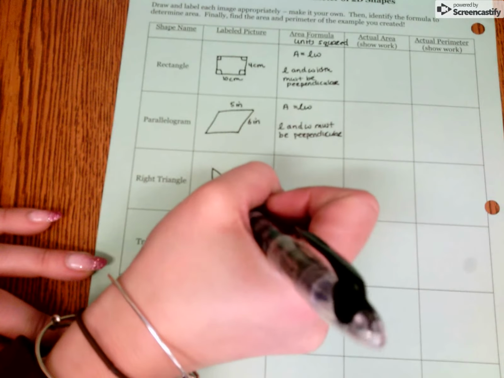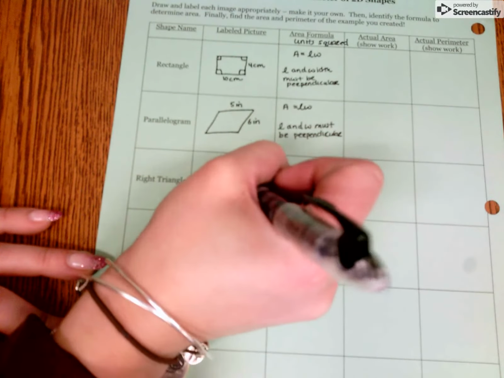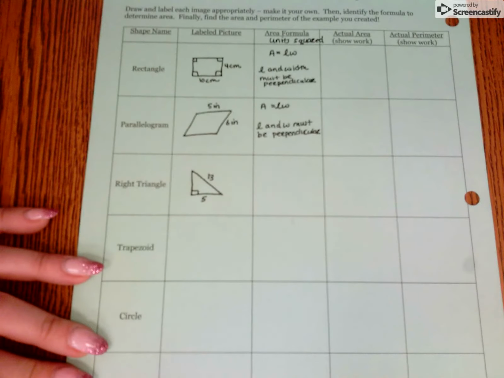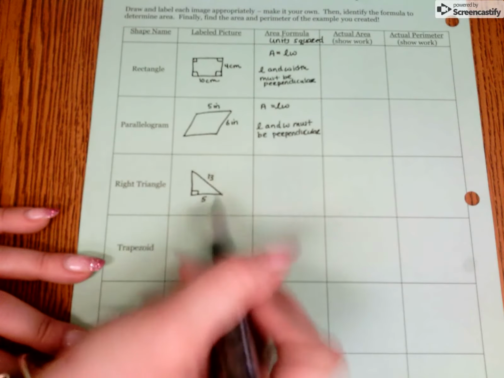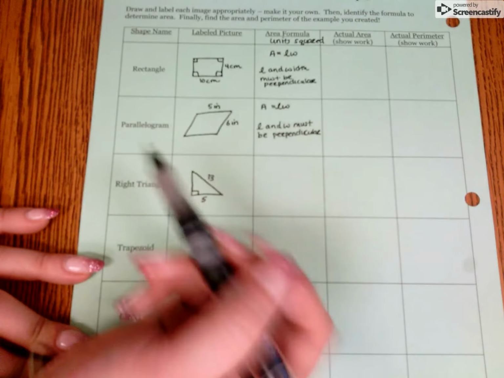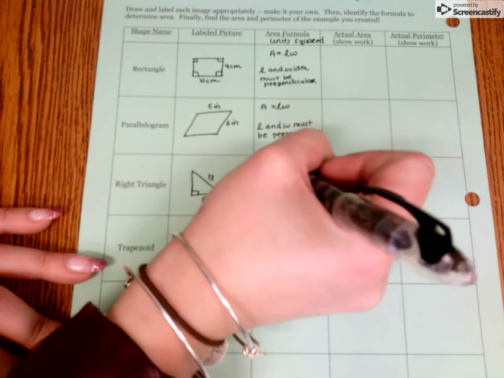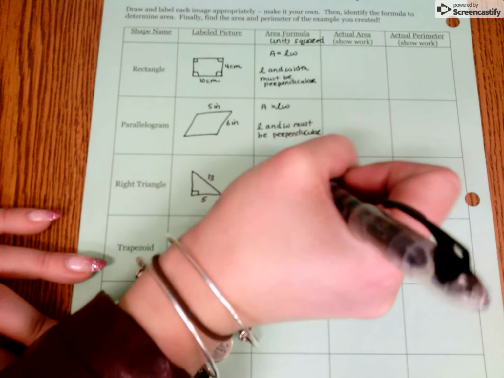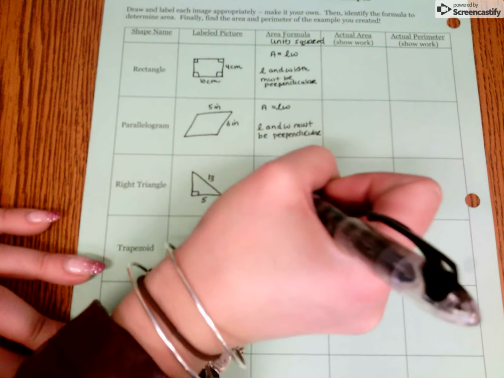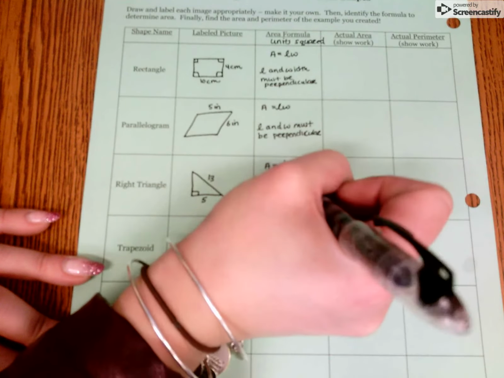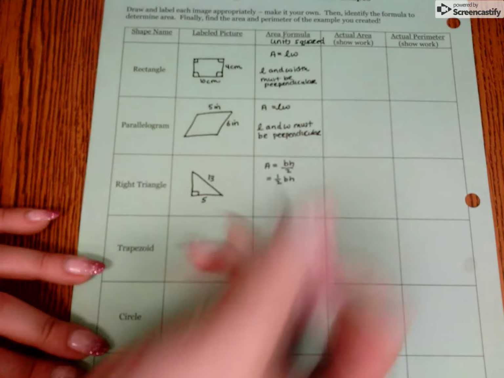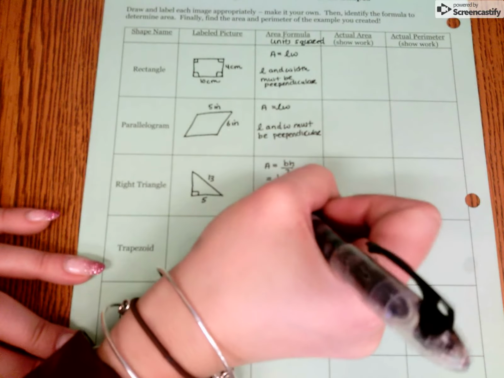So a right triangle is kind of like part of a rectangle. To find its area, I'm going to say base times height divided by 2. Or some people will say 1/2 base times height. Right? Once again, base and height, B and H, must be perpendicular.